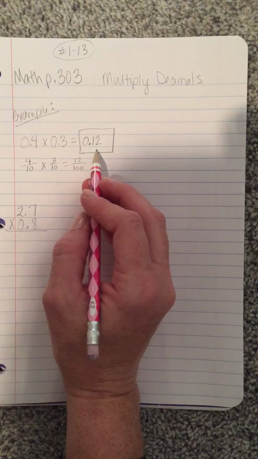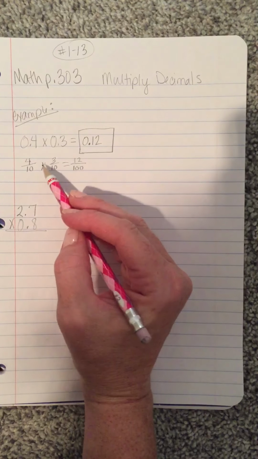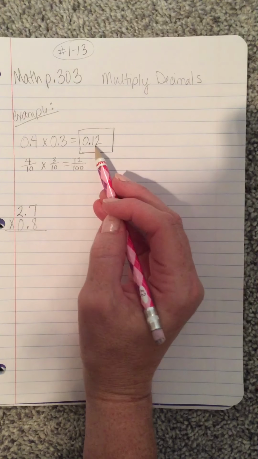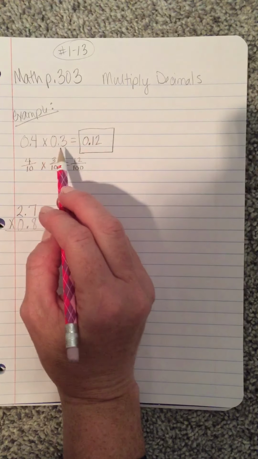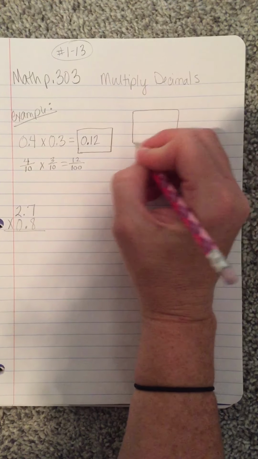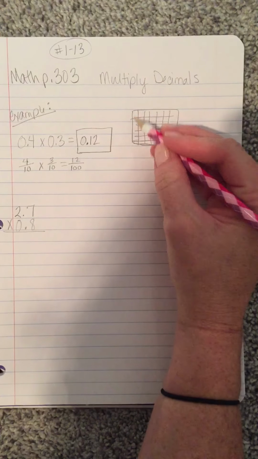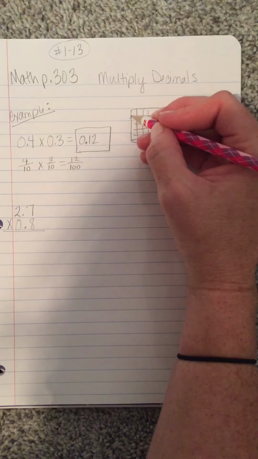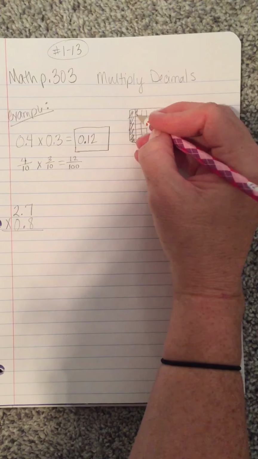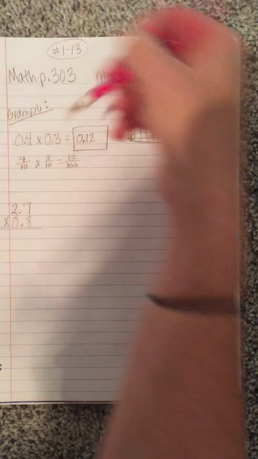You're going to have to do this on numbers 1, 2, and 3. They're going to give you the decimals. You're going to have to put them into fractions and then multiply across and then give your answer. They also give you the grid, and you're going to have to shade in your 12 out of 100, pretend like this was a 100 square. You would do a whole 10 and then 11, 12 out of the 100 squares that they have printed for you.